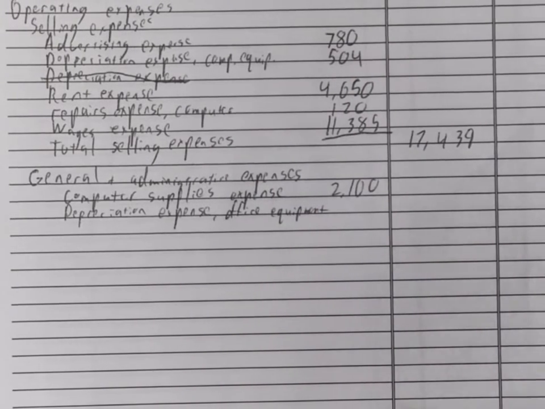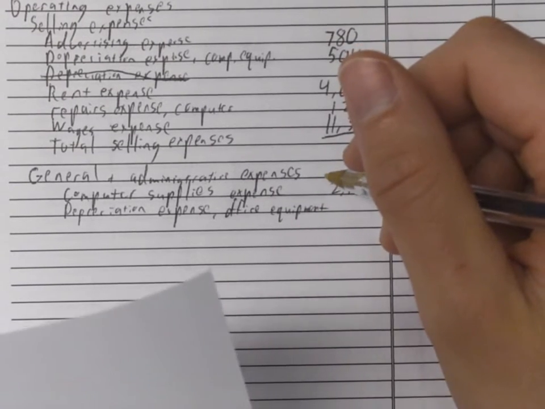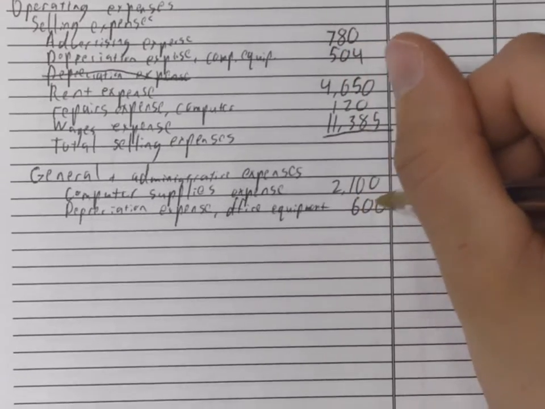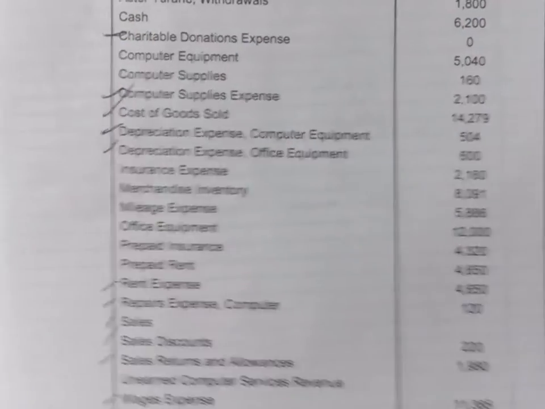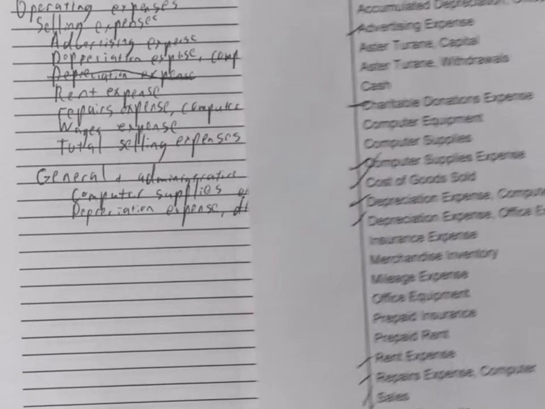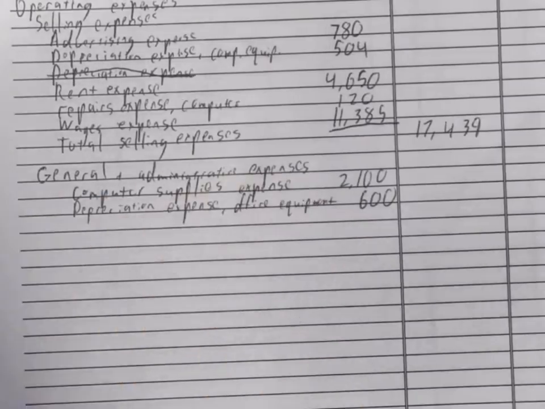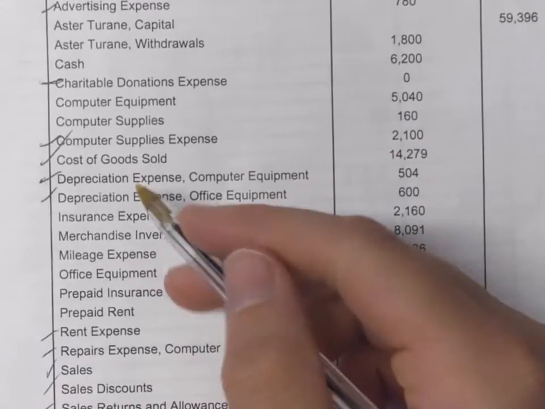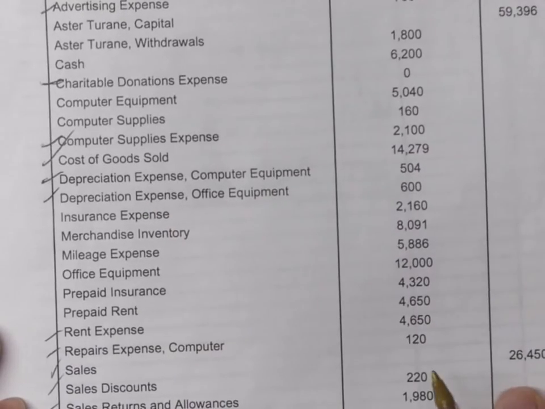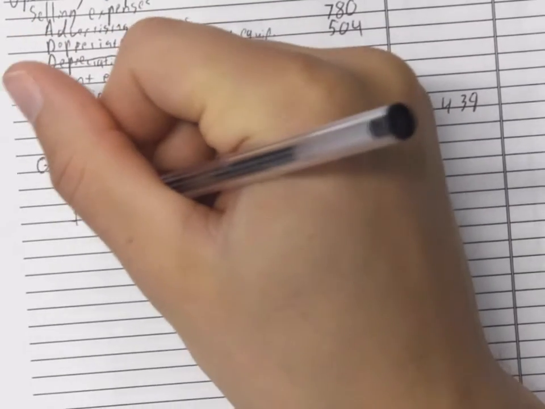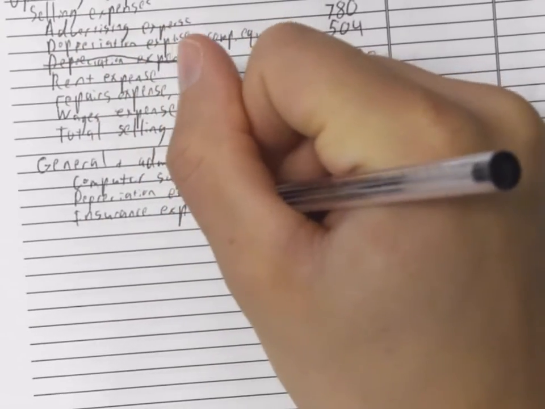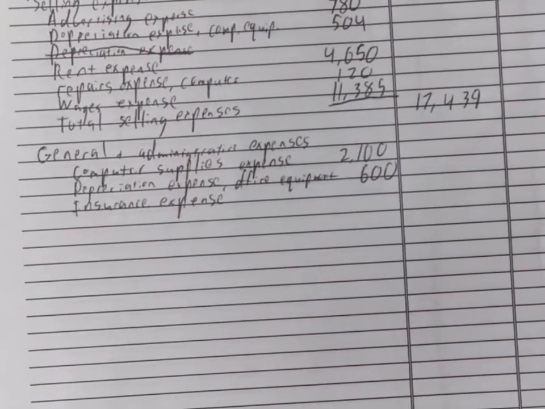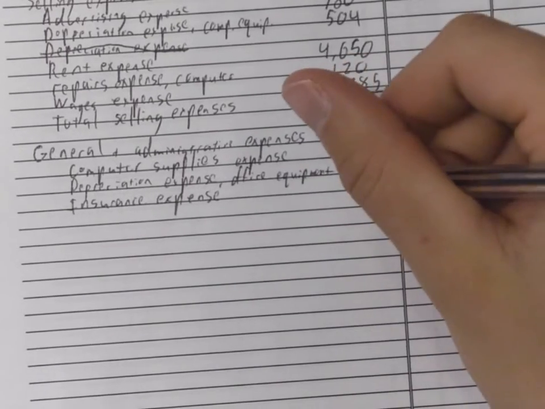And that was for what was that for? 600. So let's just tick that off. We have our, did we do an insurance expense? No, we call it a general one. Okay. So next one we have is our insurance expense. And that was for 2,160.